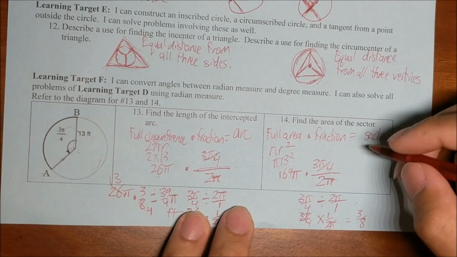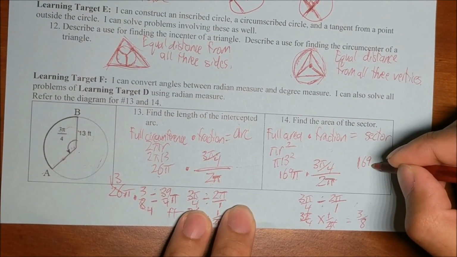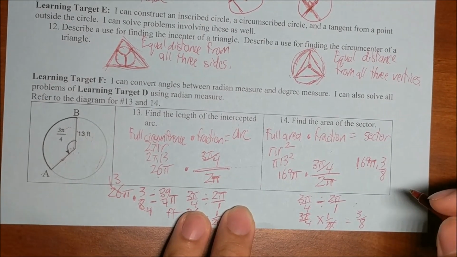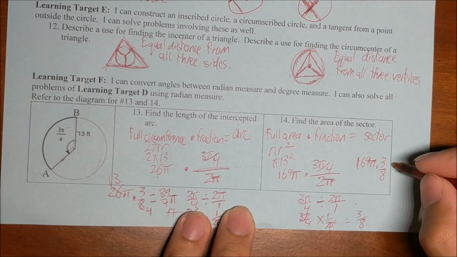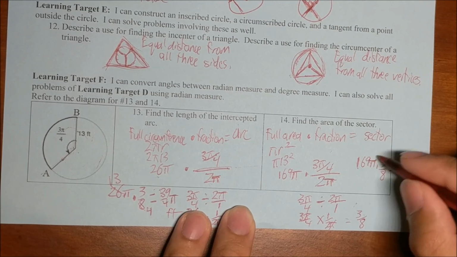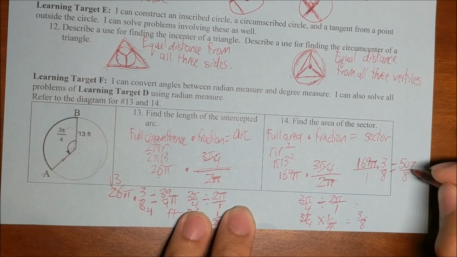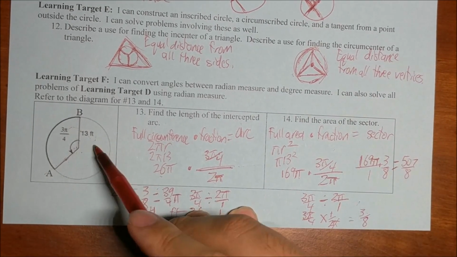Okay, so let me just rewrite it over here. The full circle would have been 169 pi, but we only have 3/8 of that full circle. So that means the area is 507/8, and the units are feet squared.